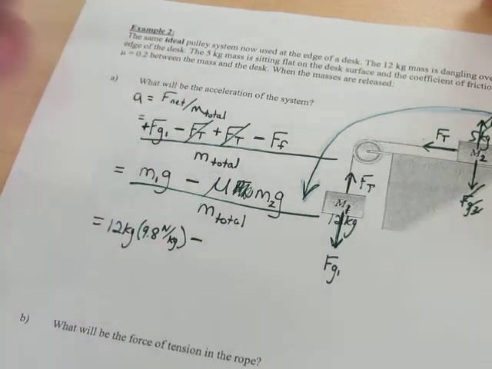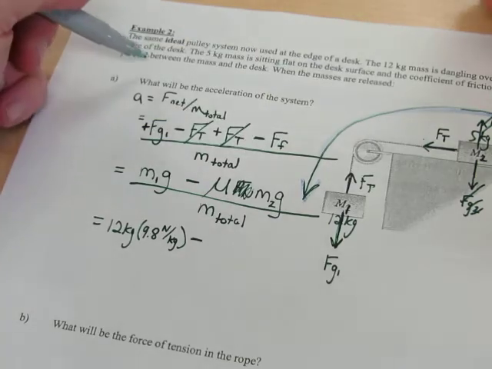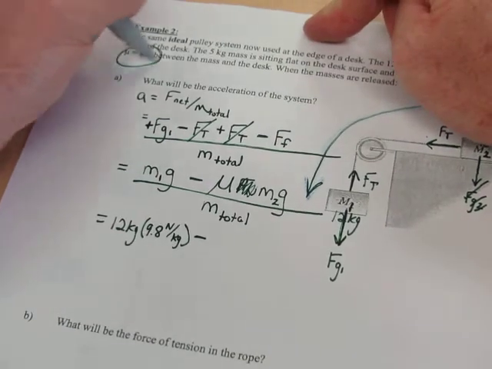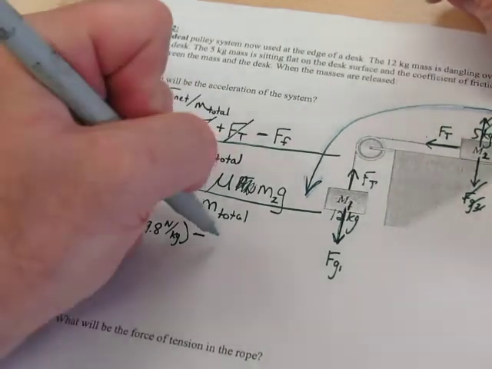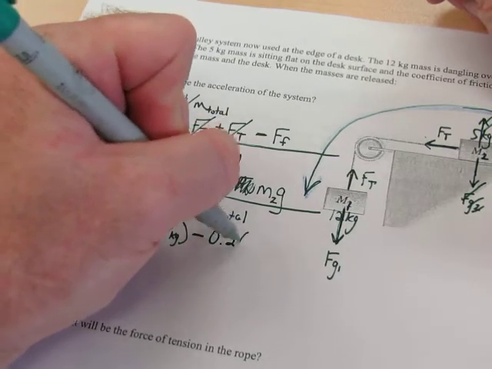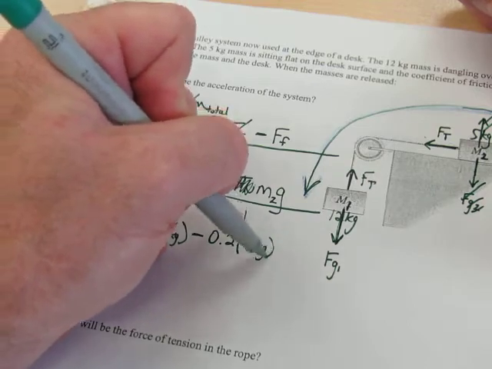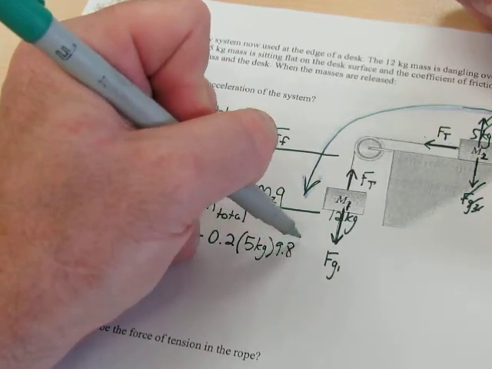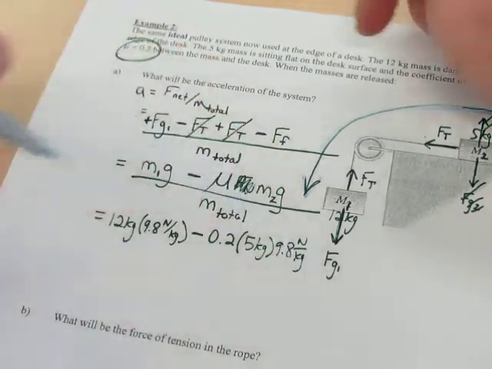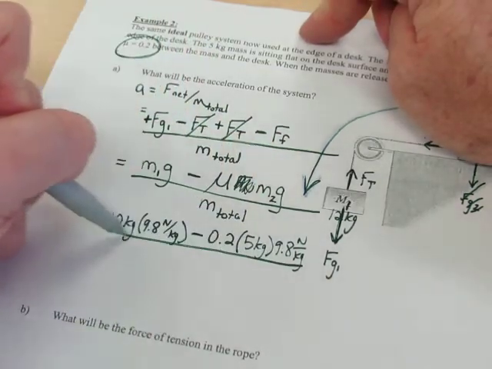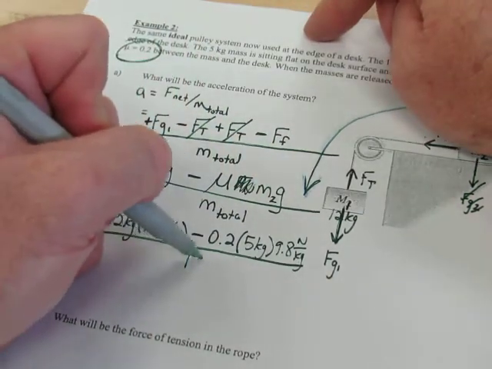The coefficient of friction, I forgot all about it, but it must have been given way up in the beginning of the question. Here it is here. 0.2 between the mass and the desk. So 0.2. Mass number 2 on the desk is 5 kilograms. And g again is 9.8 newtons per kilogram. And we're going to divide all that by the total mass, which is 17 kilograms.